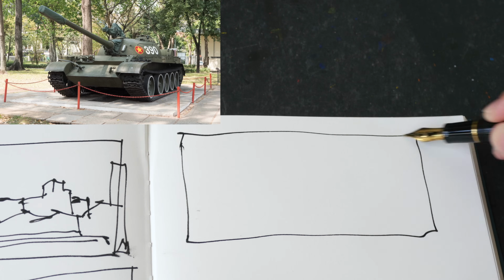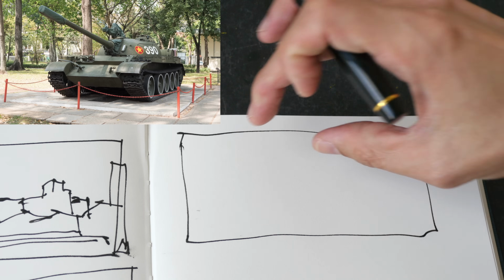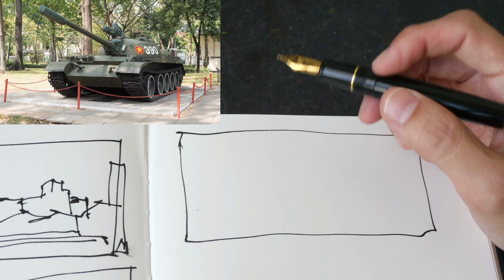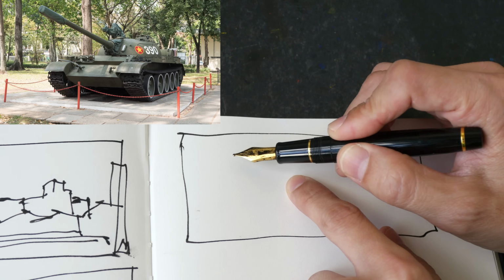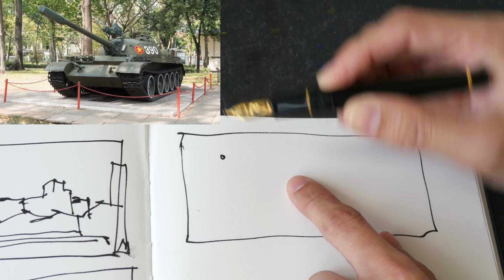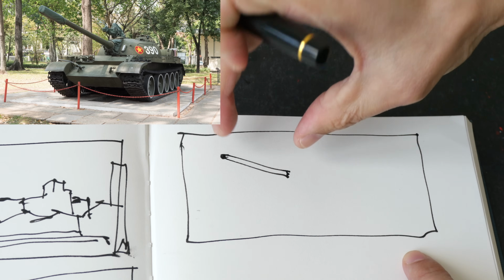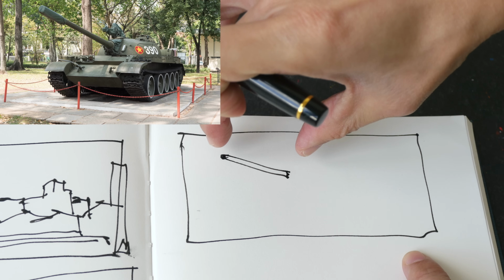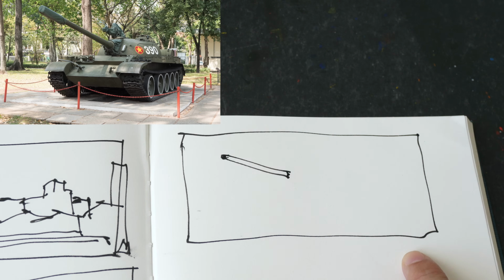Let's say you want to draw it on a wide format sketchbook. The longest element is the turret. So the left side of the turret will start here, the midpoint will be here. So we need to draw the turret first. And this turret, I would say it's 1 unit, and the right side of the tank is about 1 unit as well.